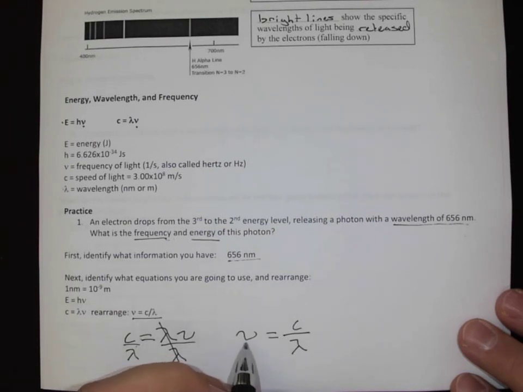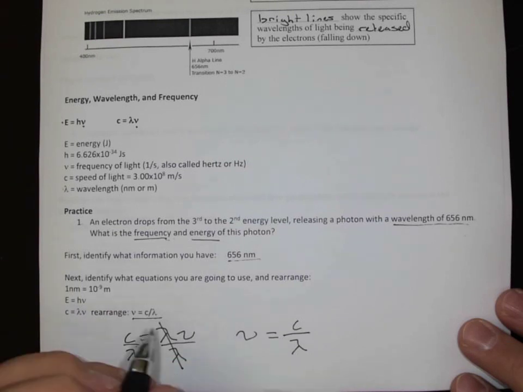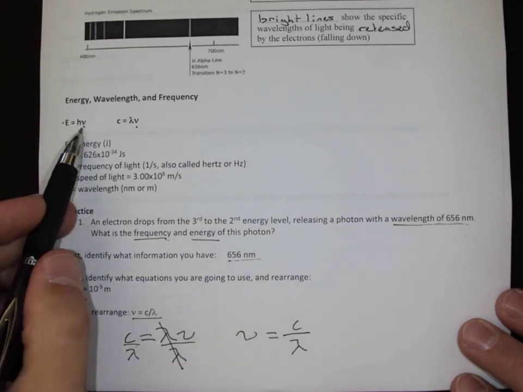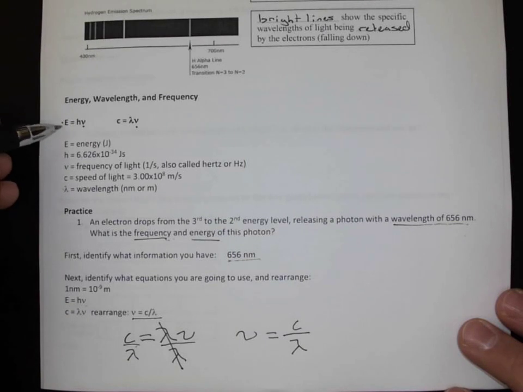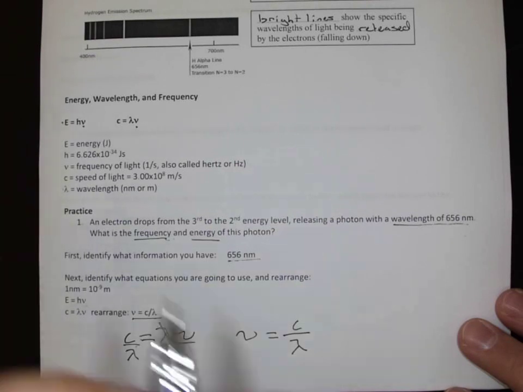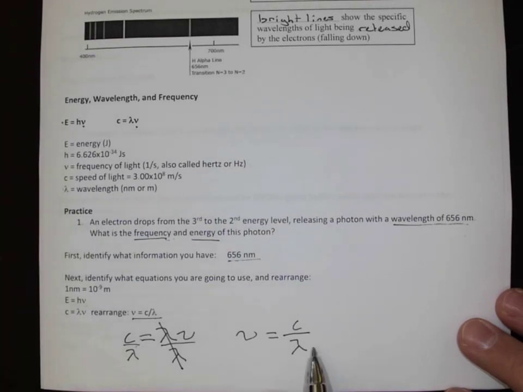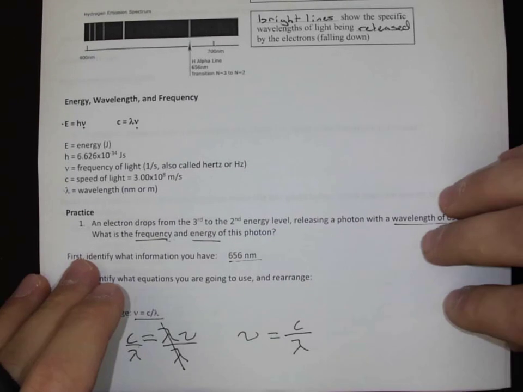Once I have solved for my frequency, then I can go and I can use my other equation. Once I have frequency, I can go and I can solve for E, my energy. I don't have to rearrange this equation because my equation is already solved for energy. I have h, which is again a constant, and I will have my frequency that I solved in this first equation. Okay? So now let's actually go and let's solve some things.